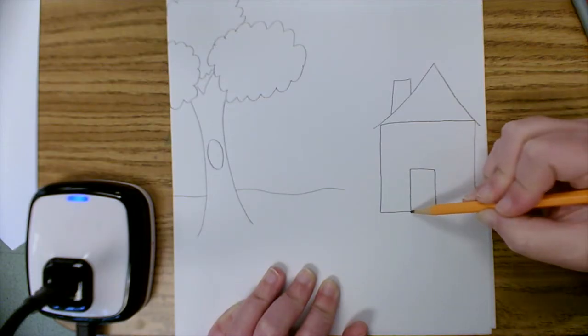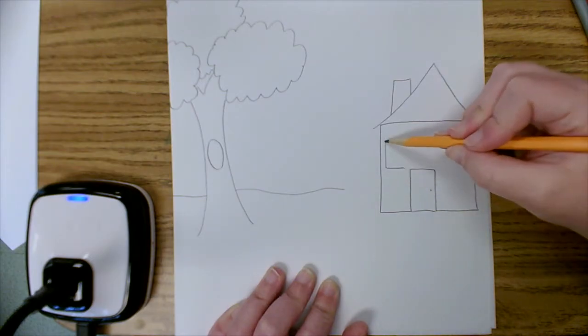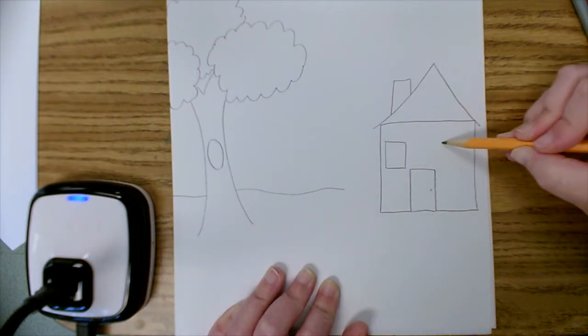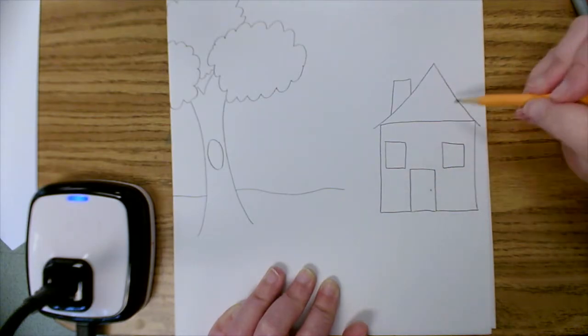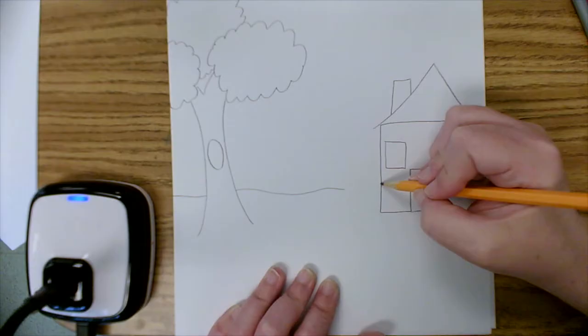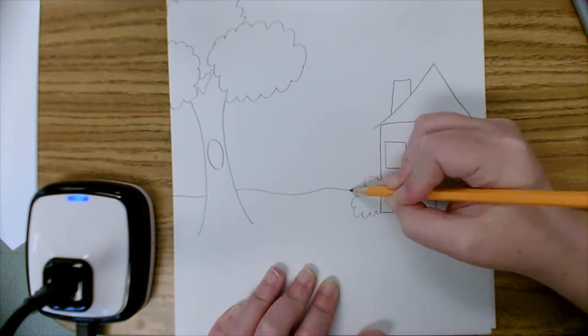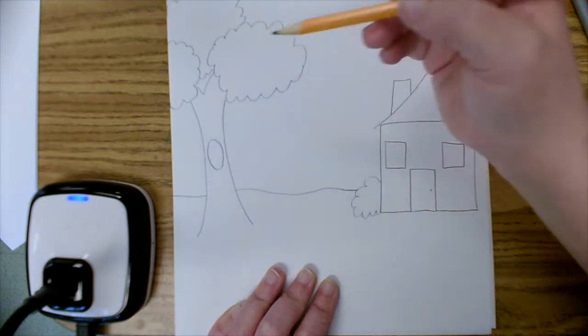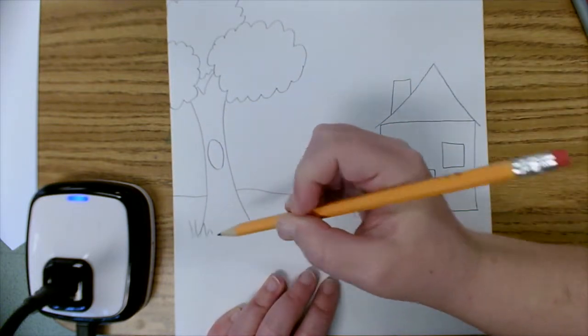I'm doing a very simple drawing. There's nothing too detailed about this drawing. And the reason is we are going to add a ton of details by adding all of those little circles. Okay? Maybe there's a bush over here, bring the land over here, and add some grass.